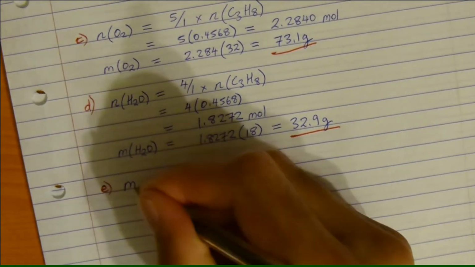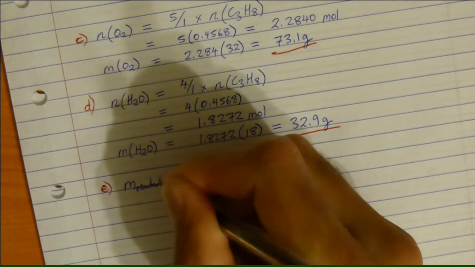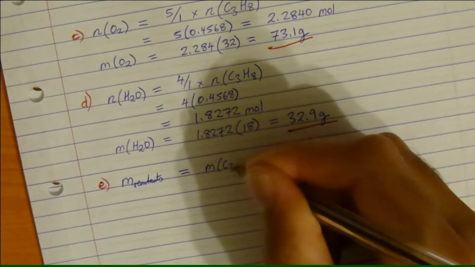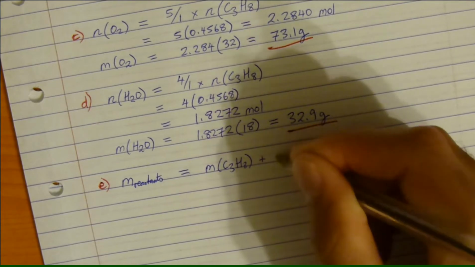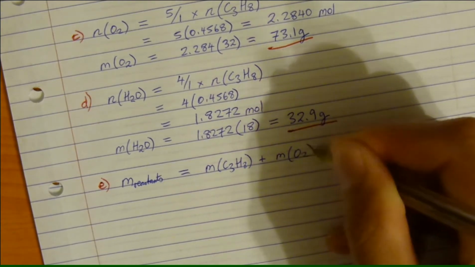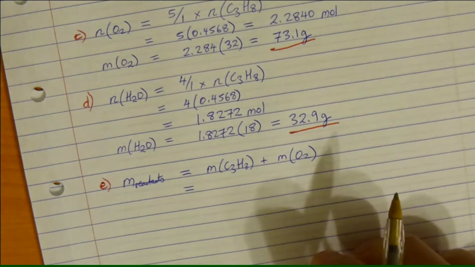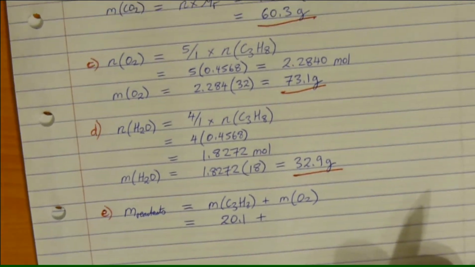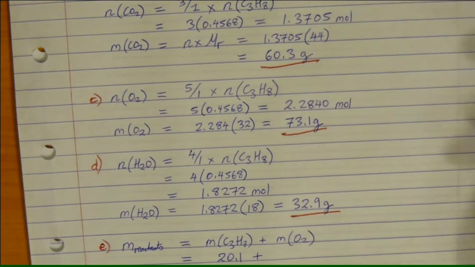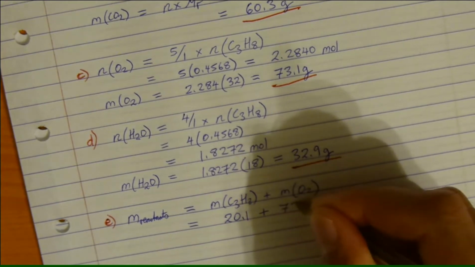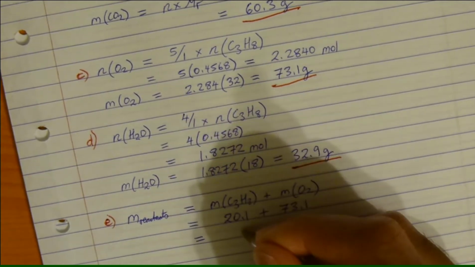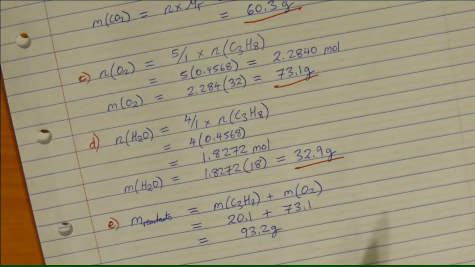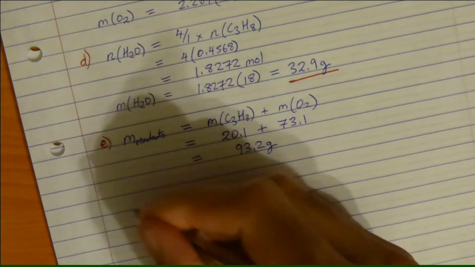So the mass of my reactants, so what did I start with? I started with mass of C3H8 plus the mass of oxygen. If you remember, the mass of propane was 20.1 plus the mass of oxygen, which I calculated, 73.1, and that is equal to 93.2 grams.